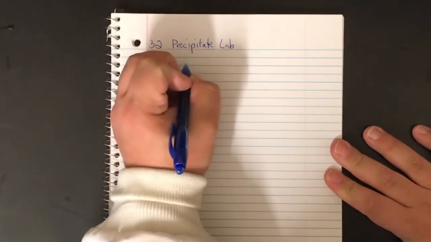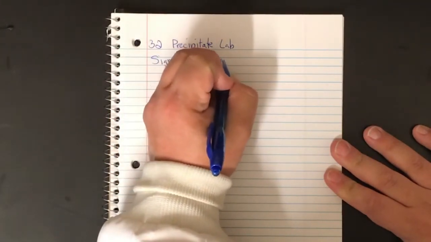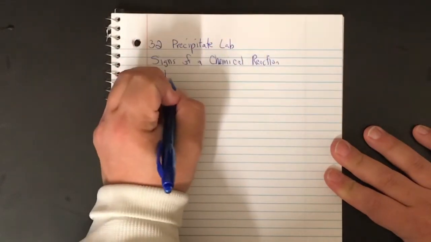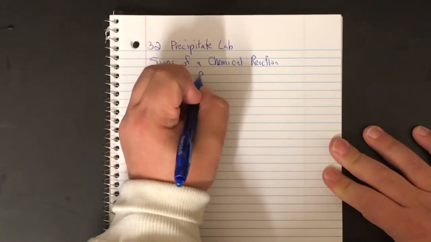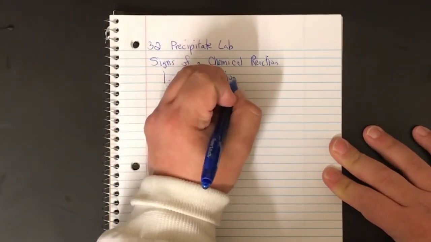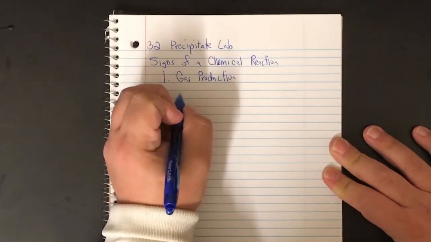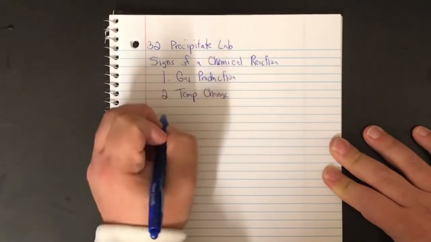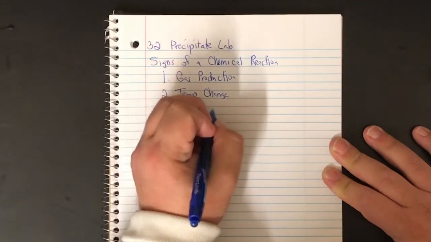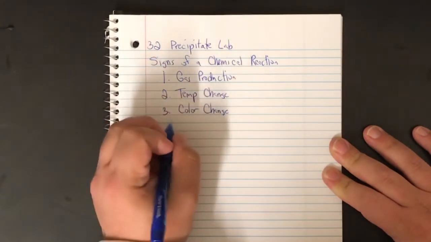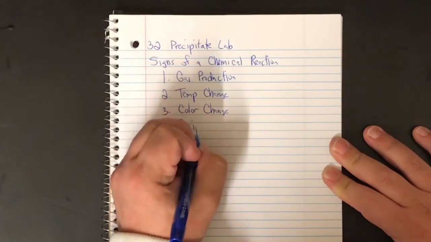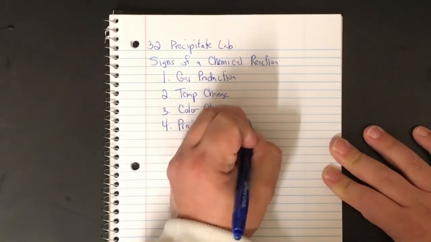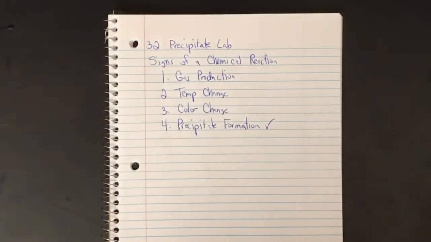But first, let's recall that there are 4 signs of a chemical reaction. The first one, which we've already seen, is gas production or formation. The second one, which we've already seen, is temperature change. The third one, which we saw yesterday, is the color change. And the final one is called precipitate formation. And that is the sign we're going to be looking at today.